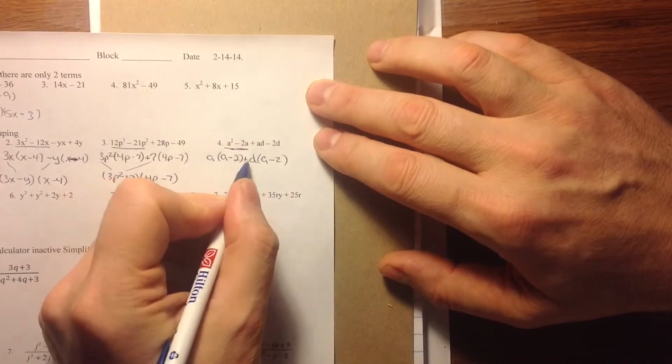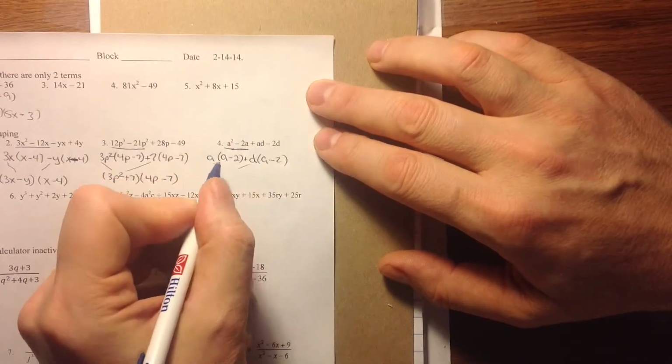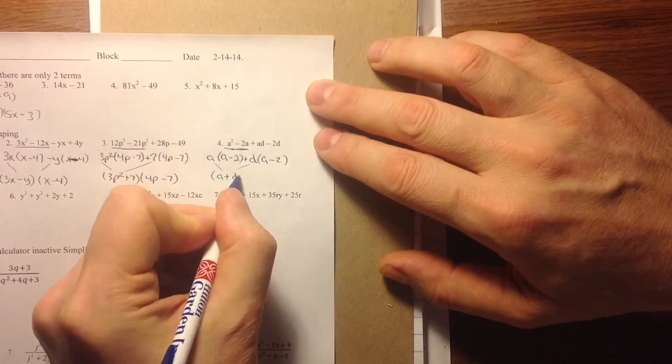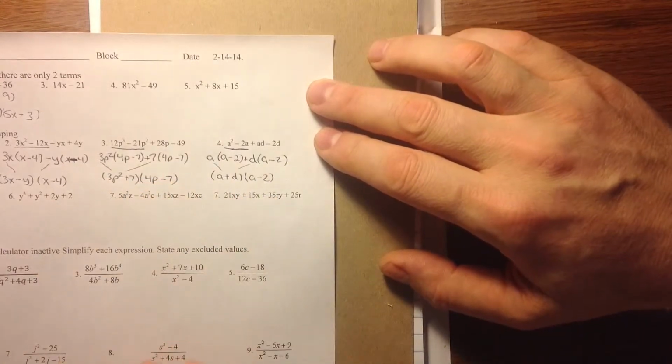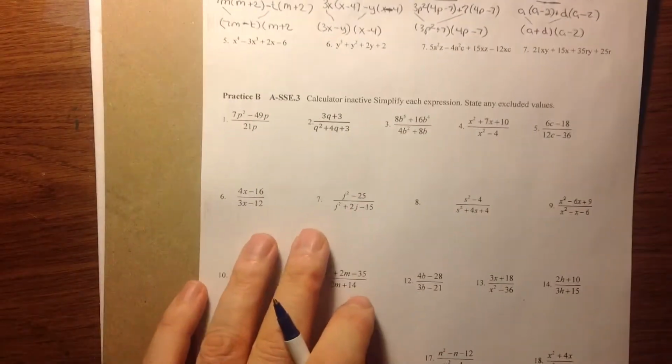You'll notice how I've got these two guys both multiplied by the same thing, so I can pull them apart, or actually push them together. a plus d, a minus 2. And there is all there is to that. Alright, take a look at B.